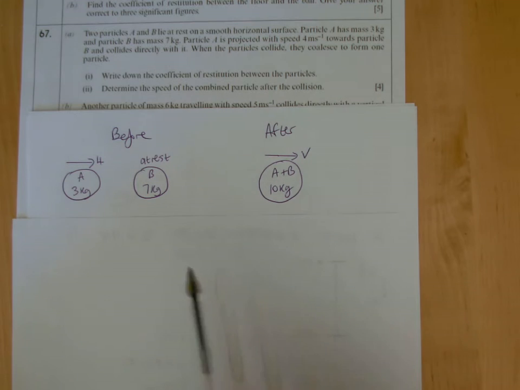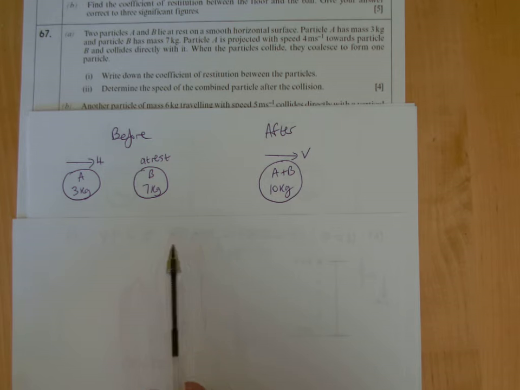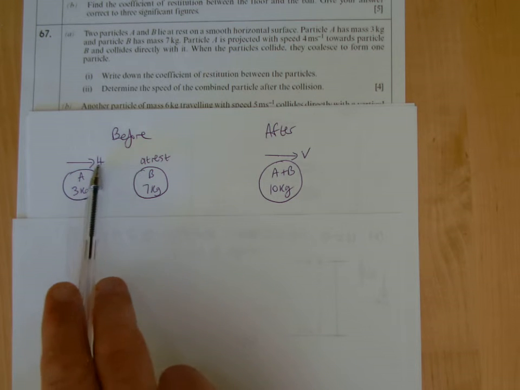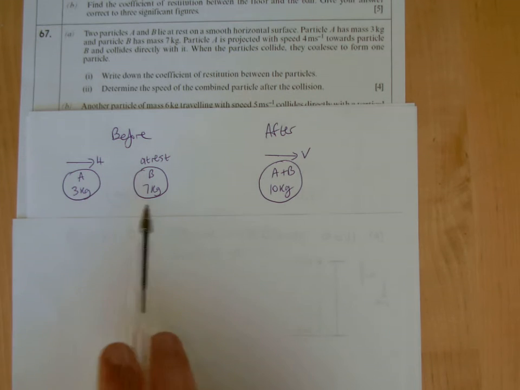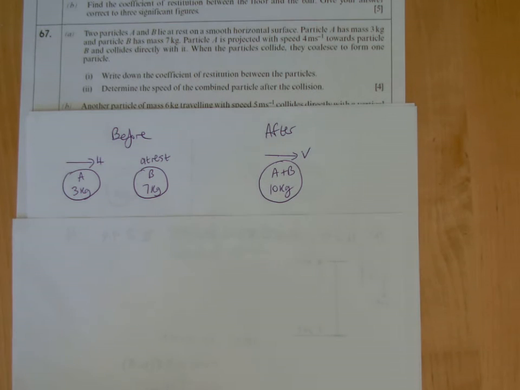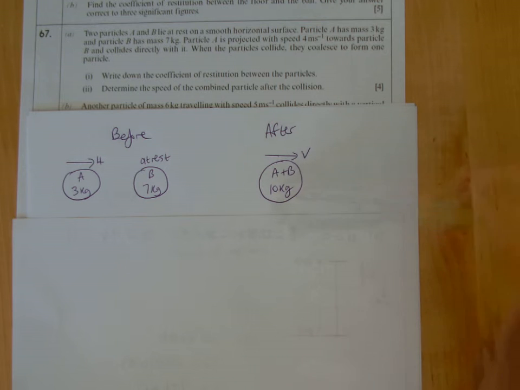Okay, so this setup here, we've got two particles, A of mass 3, B of mass 7. Initially they're at rest, but I think that A is projected towards B with speed 4, it says. So B stays at rest, but if that's going towards B, they're going to collide. And then it says they coalesce to form one particle. Coalesce means they stick together, so they won't separate. So you can write it as one particle, the combined masses.